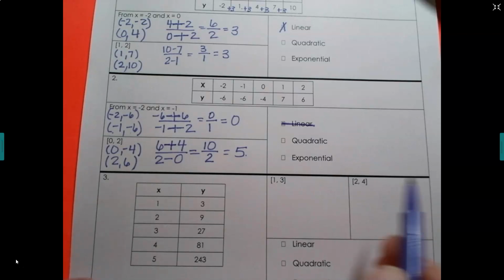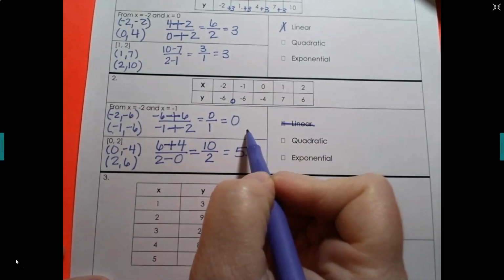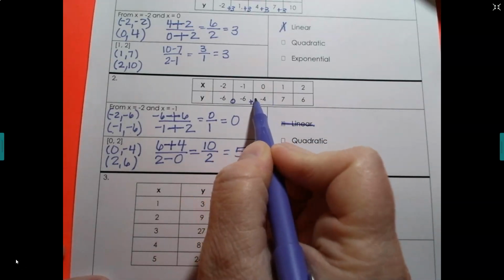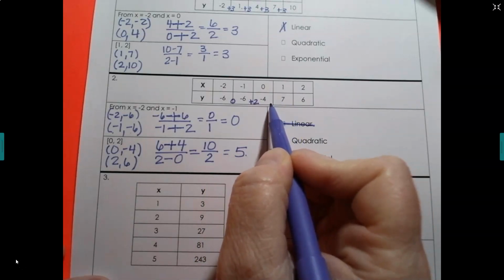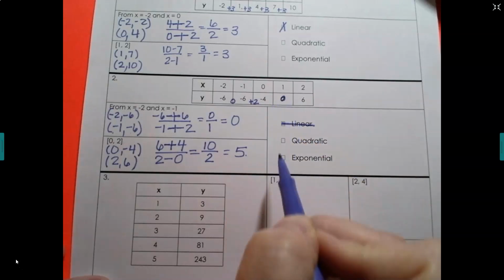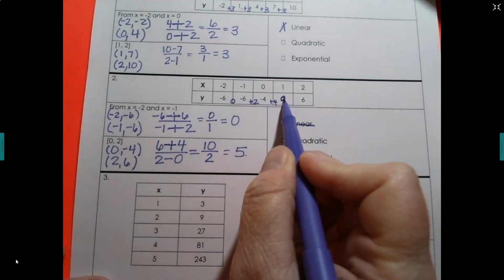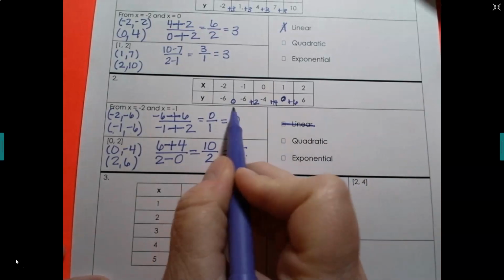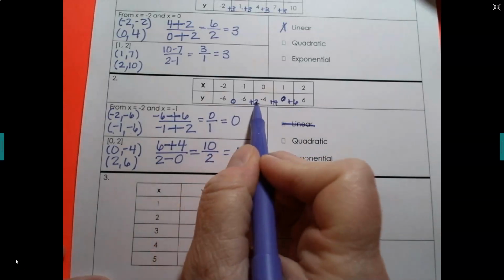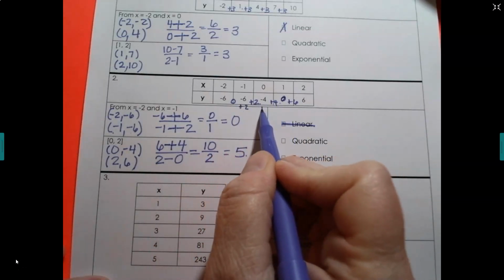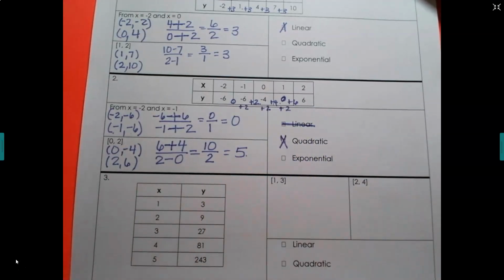I need to decide what it is, though, so let's take a look at the differences. There's no difference between -6 and -6. -6 to -4, I'd have to add 2. That will be 0 on yours. Sorry, this will be 0 on yours. -4 to 0 is +4, and 0 to 6 is +6. So the first differences are not the same. We already said it wasn't linear. 0 to 2 is an add 2, 2 to 4 is an add 2, and 4 to 6 is also an add 2. So this guy is quadratic.